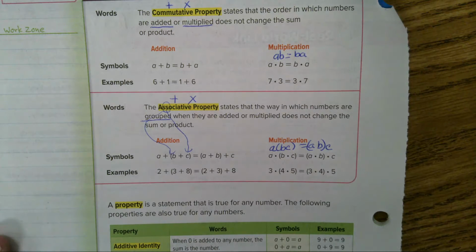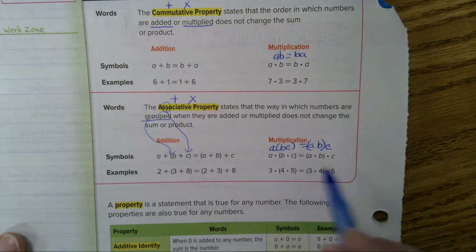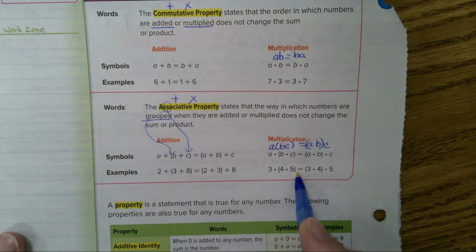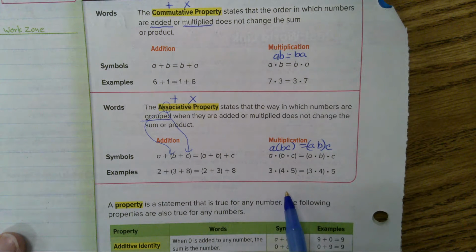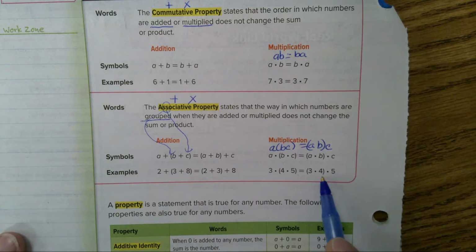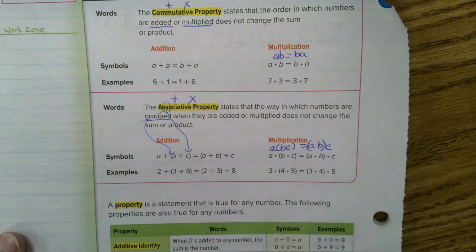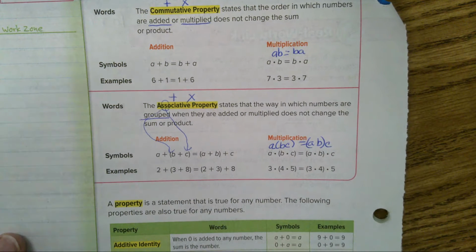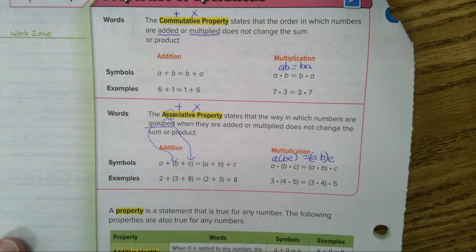Good. Now, when would we want to do that? Sometimes, like in this one, it's easier to do 4 times 5 is 20, and 20 times 3 is 60, than 3 times 4 is 12, and 12 times 5. It's still 60, but sometimes it's easier to do things in your head if you can move them around. These are the rules that allow you to move things around.